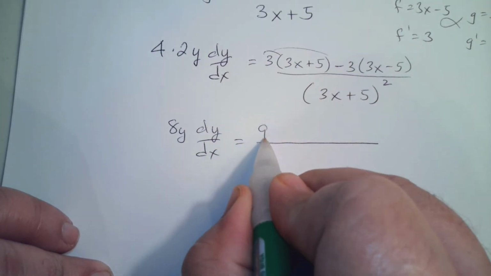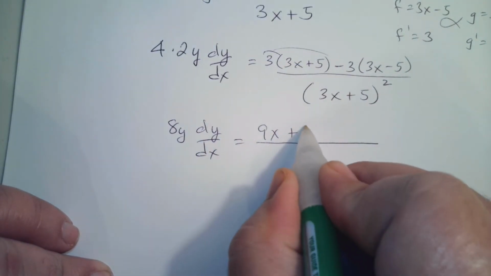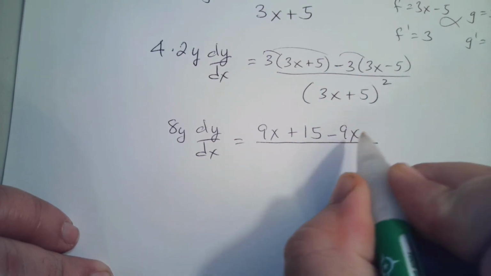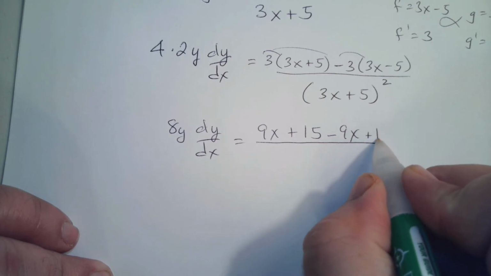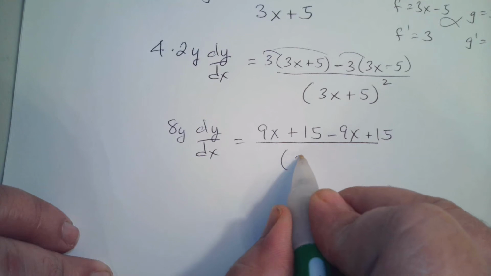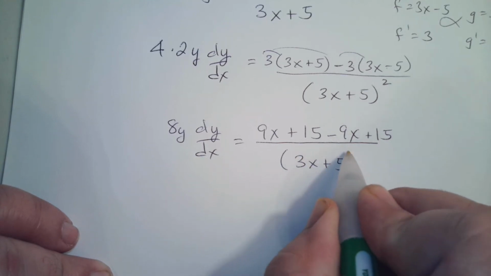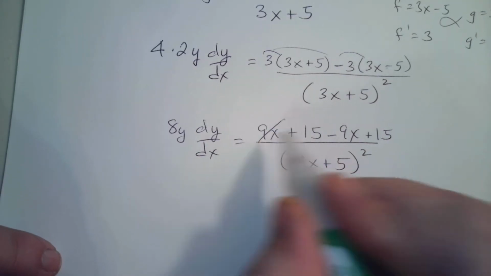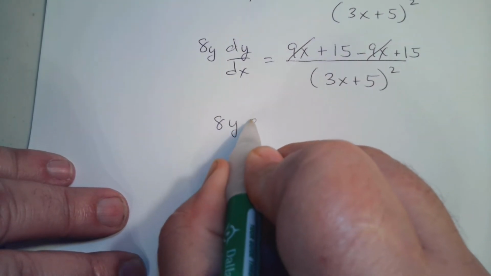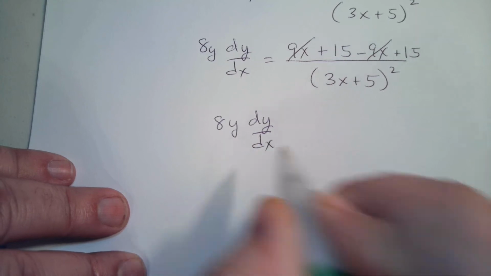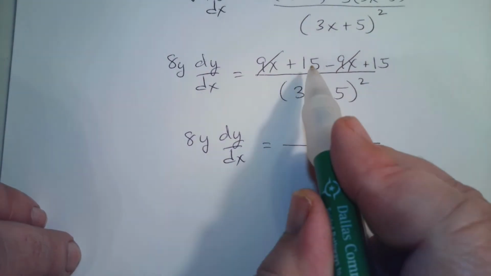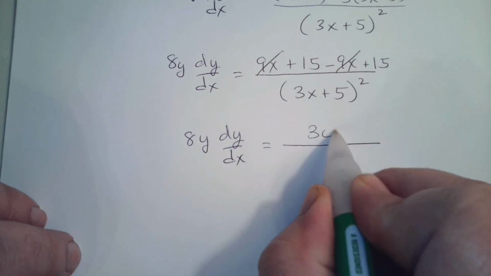So 3 times 3 is 9x. 3 times 5 is 15. Negative 3 is negative 9x. Negative is a positive. 3 times 5 is 15. The 9x's cancel. 15 plus 15 is 30.